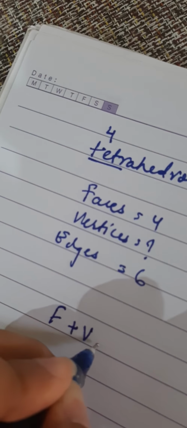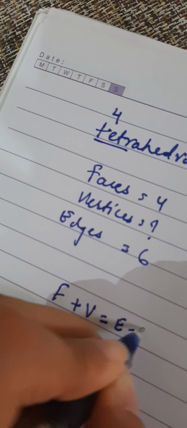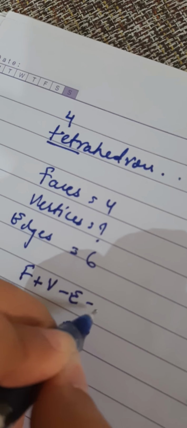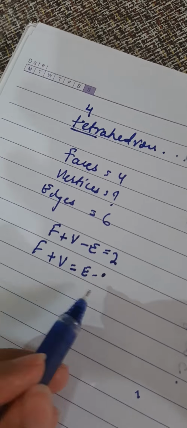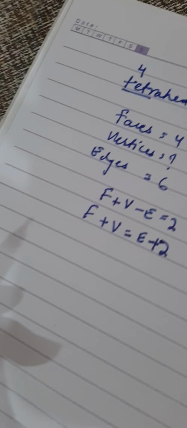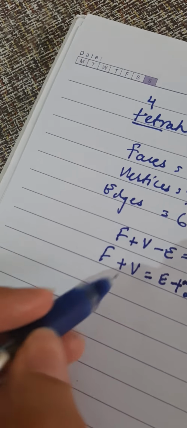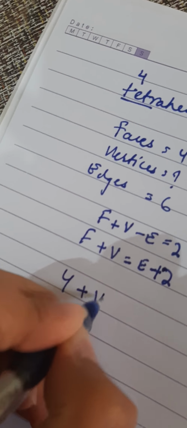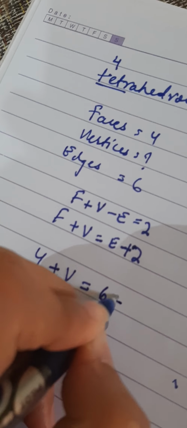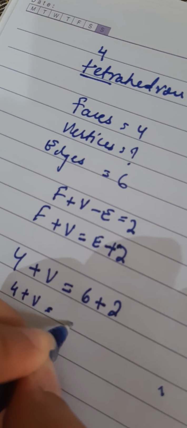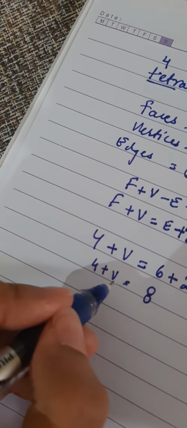The Euler's formula that we have done so far is F plus V minus E equals 2. We can write it like this as well: F plus V equals E plus 2. It can be done like this. So let's put the value of F over here, that is 4. We know E is 6, and there is 2. 4 plus V equals 6 plus 2, which is how much? 8. Now we need to find V.